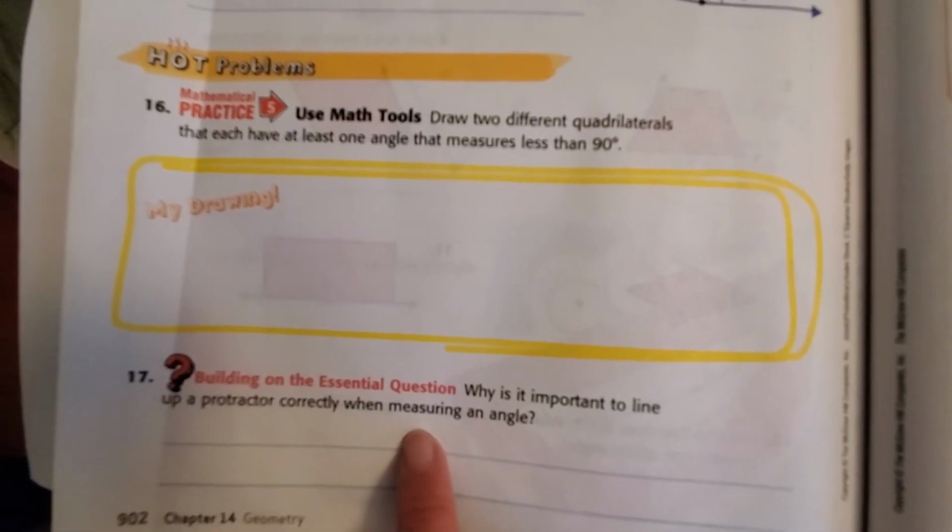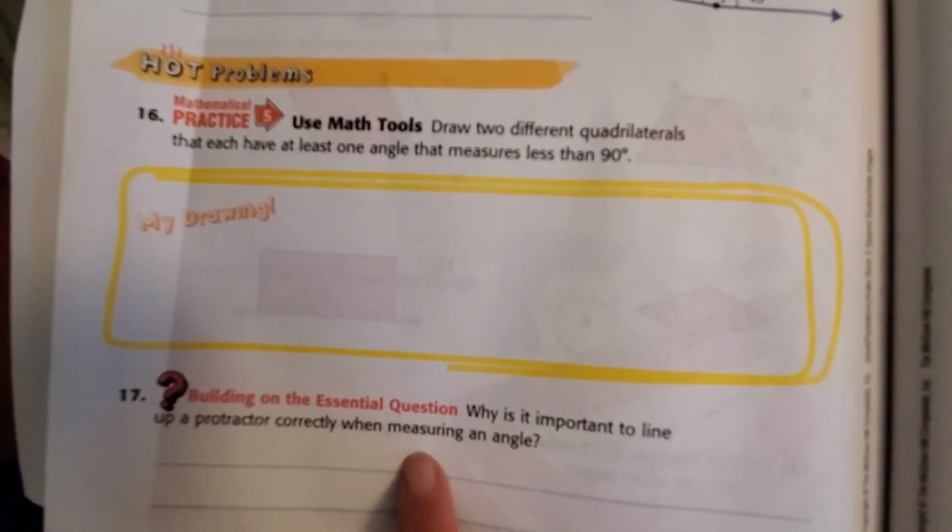All right, I know this was difficult. Thank you for trying your best. And remember, if your measurements aren't completely accurate, please don't worry. I know this is difficult, especially if you don't have a protractor, okay? So just try your best. All right, thank you.